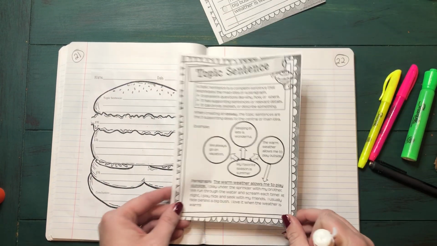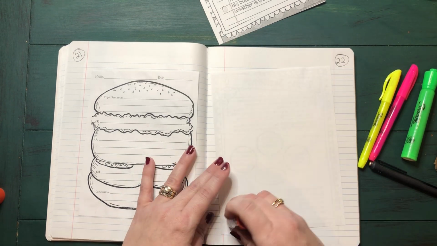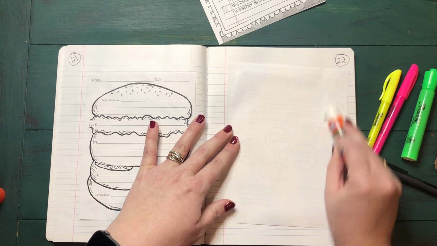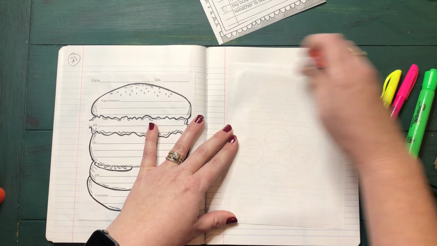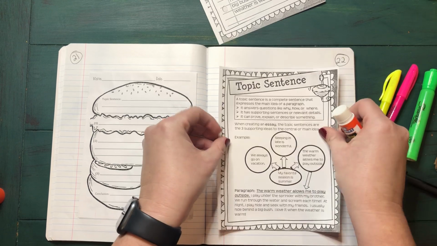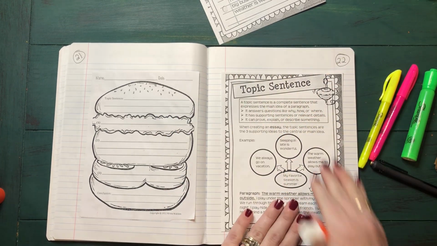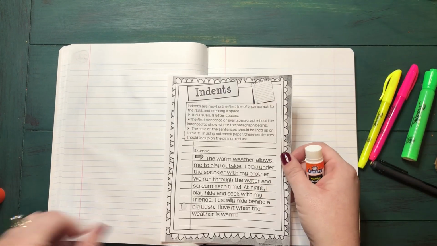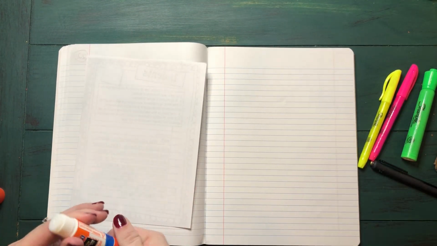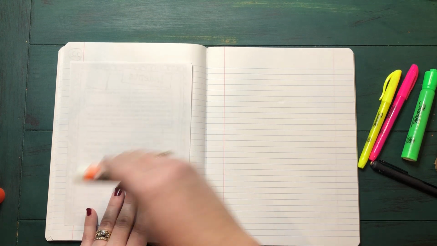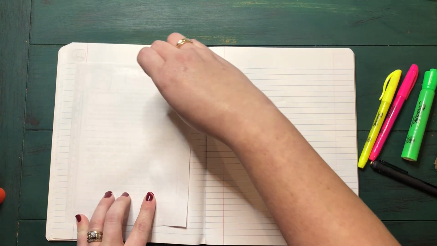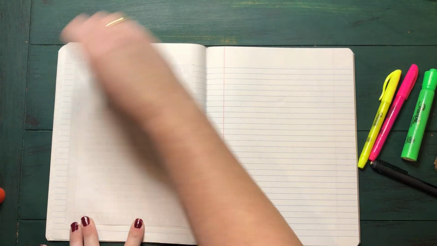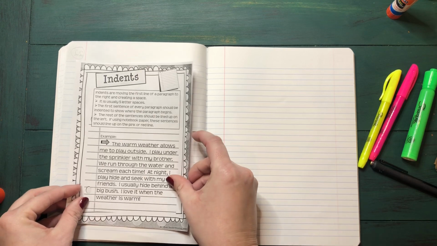Then you're going to take your next page, which is topic sentence. Turn that page over. This is on the right side. And then crisscross. And then this last page is a continuation of when we're talking about our topic sentences, and this is just to pay close attention to what we need to do to our topic sentence, or the first sentence in a paragraph, which we'll talk about for our indenting. So go ahead and insert that next.